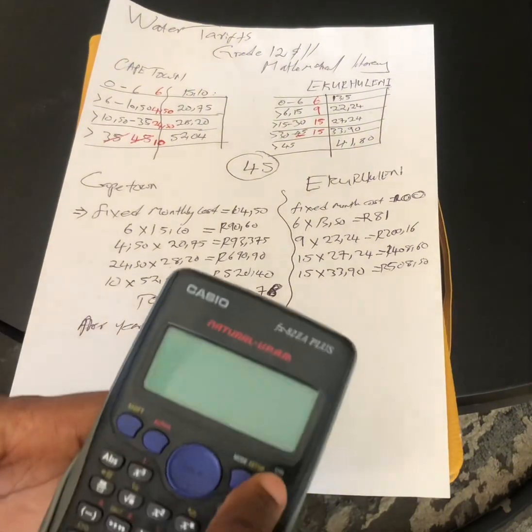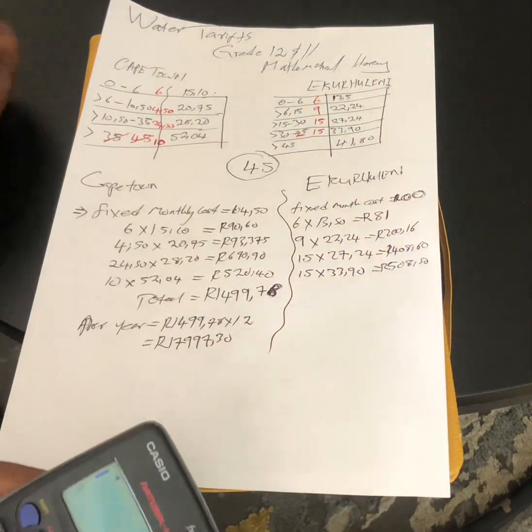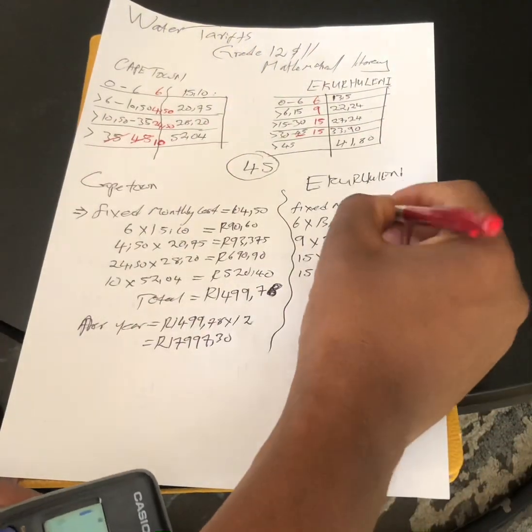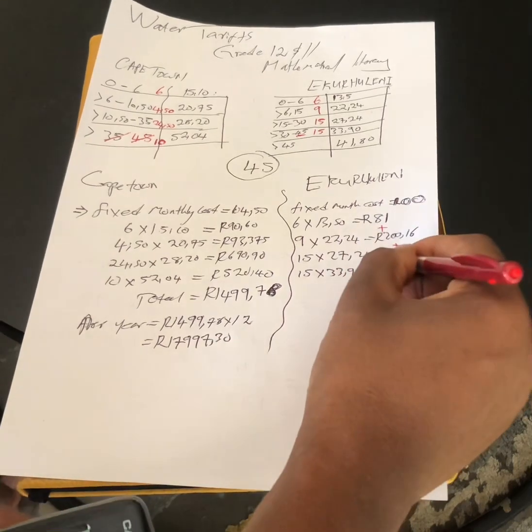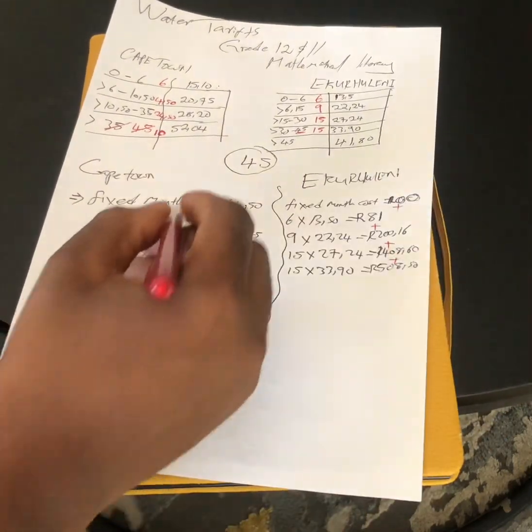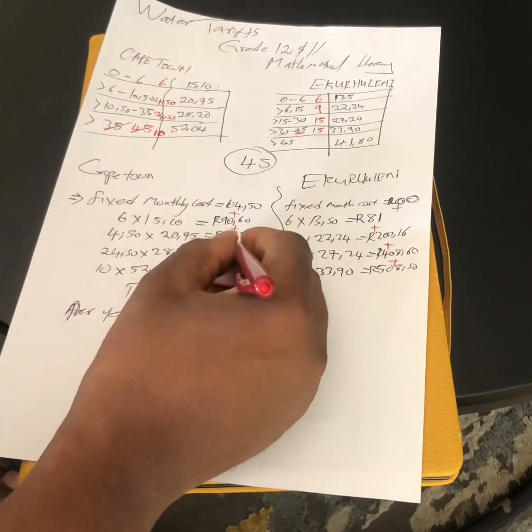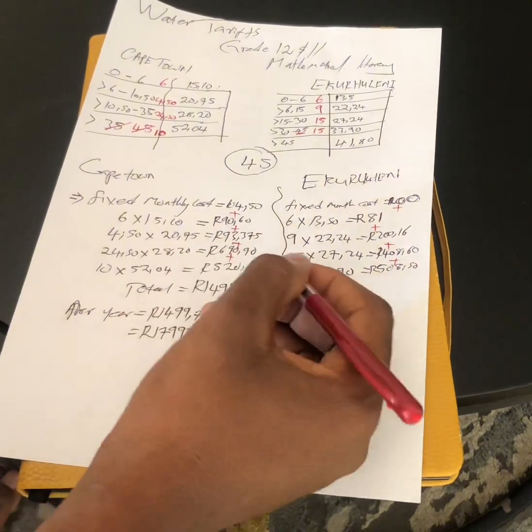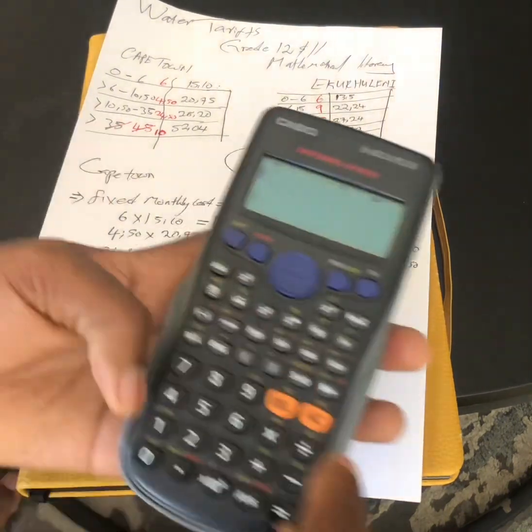Then the next step, you just add everything. Even in the previous one, we added everything. So let's just add.